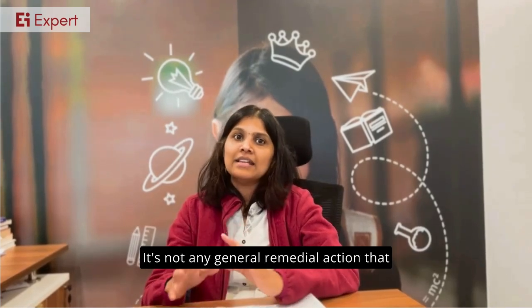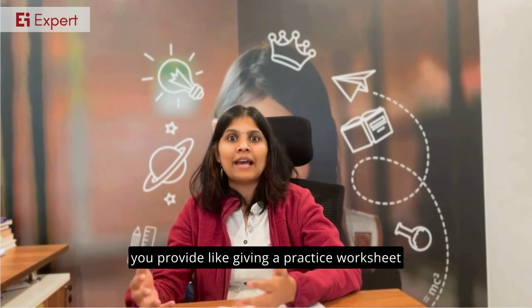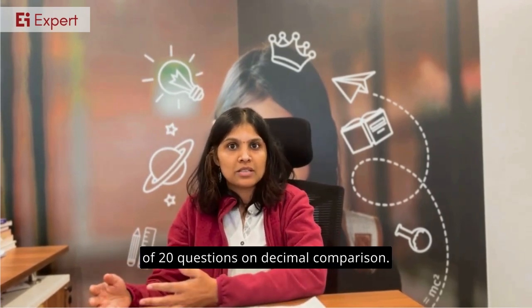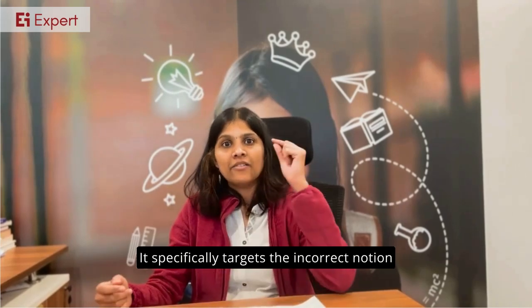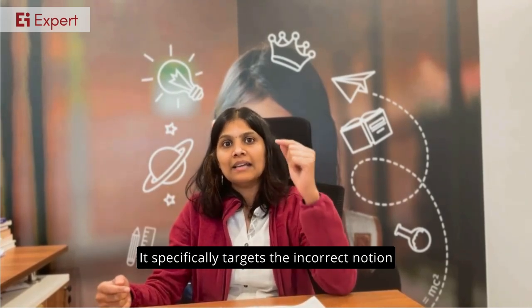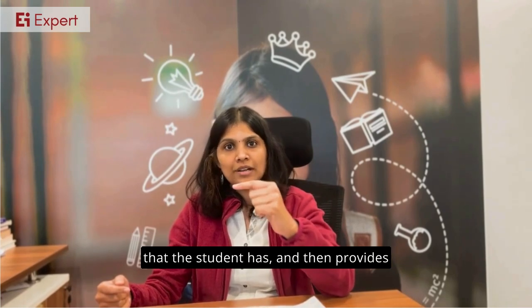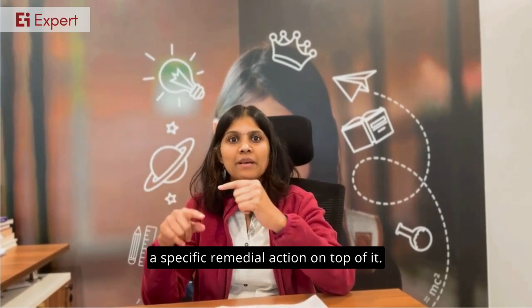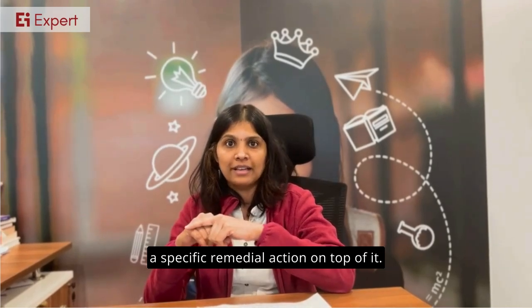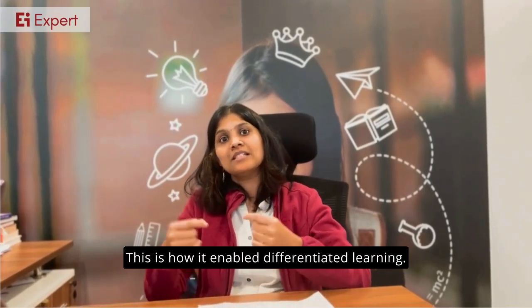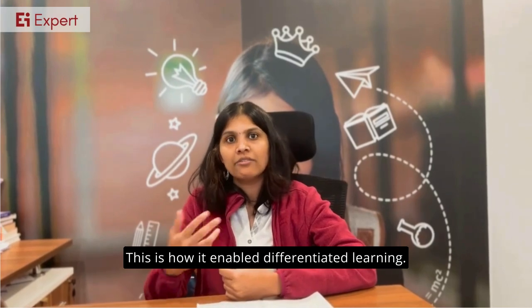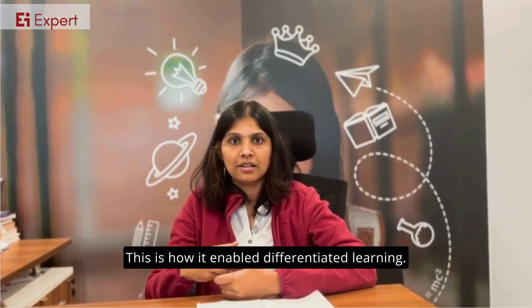And it's not any general remedial action, like giving a practice worksheet of 20 questions on decimal comparison, but very specifically targeting the incorrect notion that the student has and then providing a specific remedial action on top of it. And this is how it enables differentiated learning. This is one of the ways in which it is enabling differentiated learning, right?